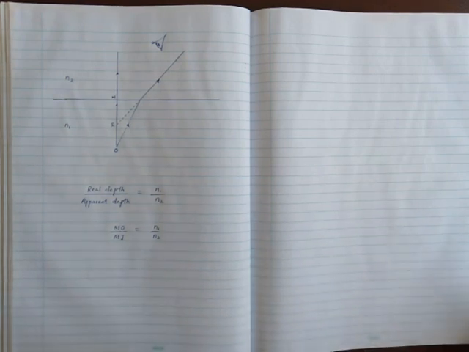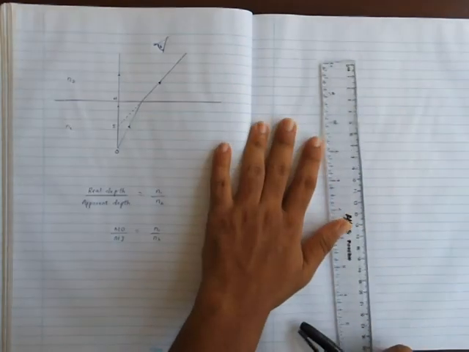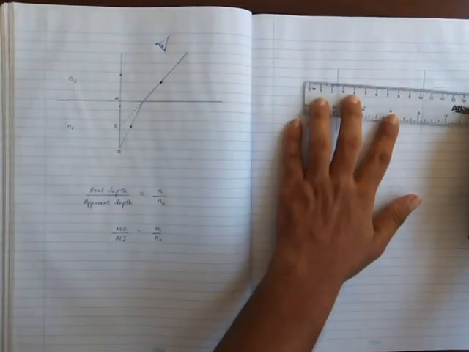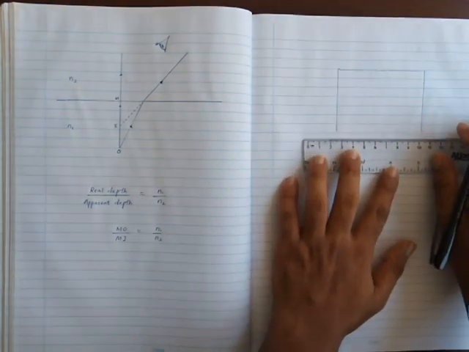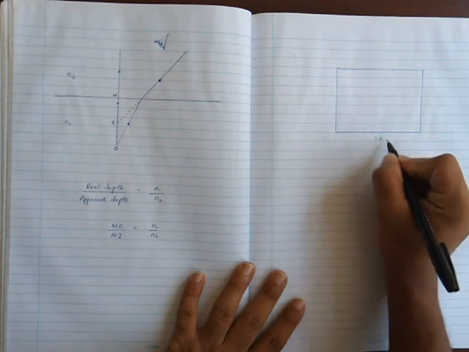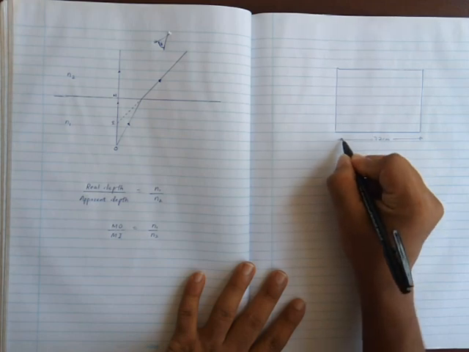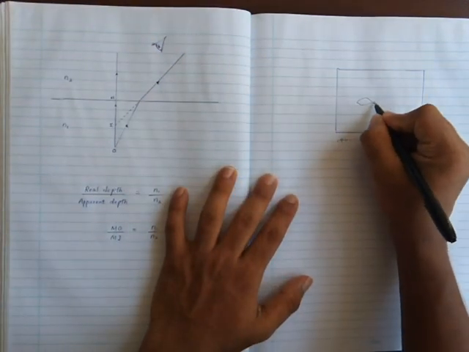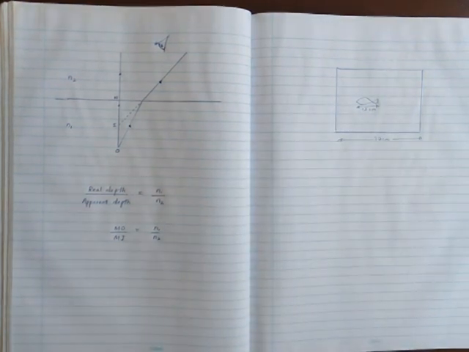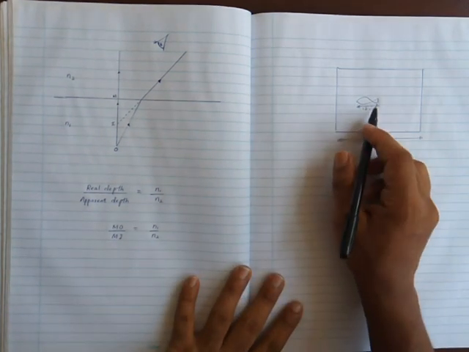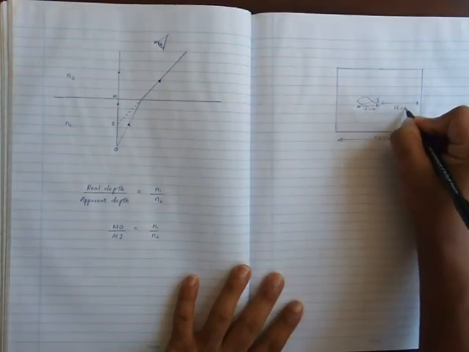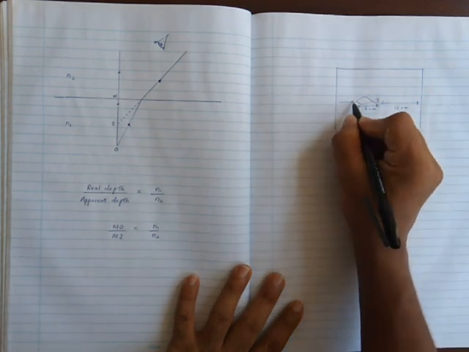Before coming to the actual problem, I'm going to do one example. I'm going to consider a fish tank, a rectangular fish tank with 32 centimeter length, and let's consider there's a fish of length 12 centimeter. Real length of this fish is 12 centimeter. The distance from the tail to this side is around 16 centimeter. So 16 plus 12 is 28, therefore this is going to be 4 centimeter.